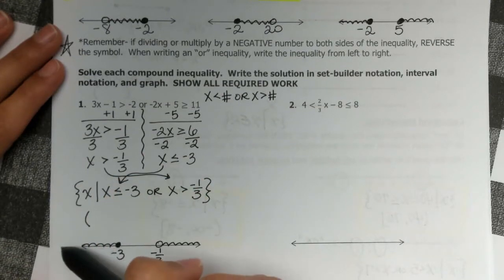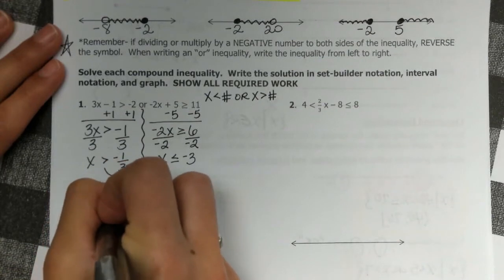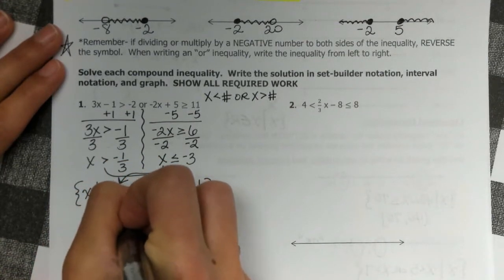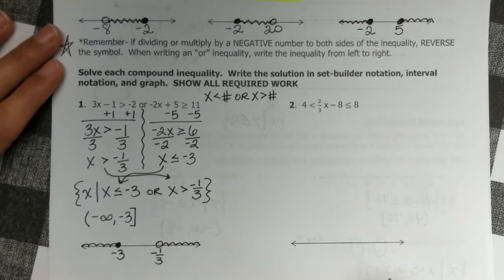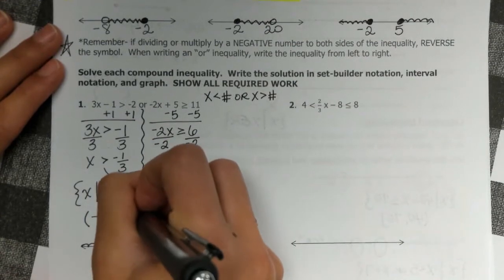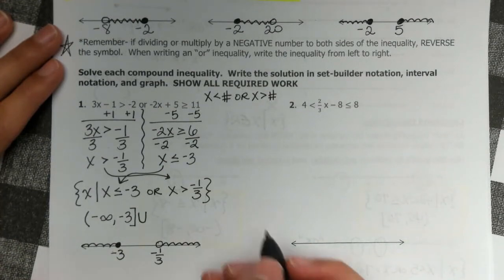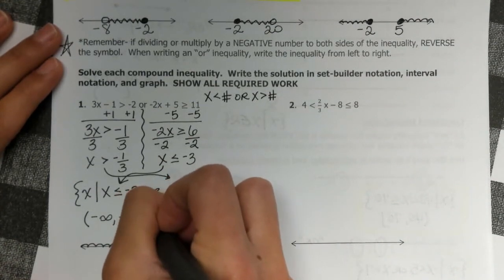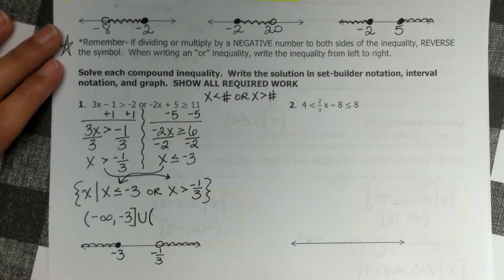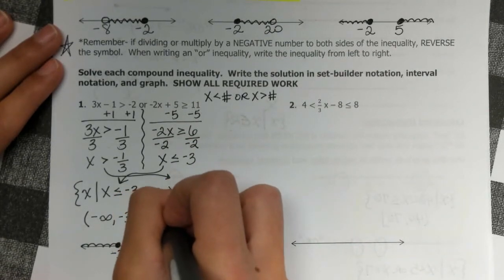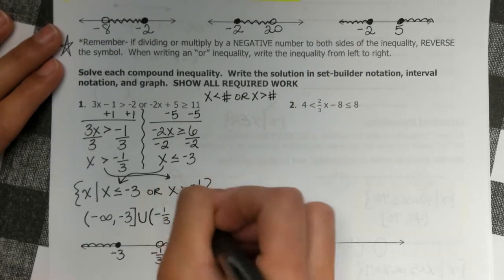It's shaded towards where? Negative infinity. And it stops at negative 3 with a bracket. And then parentheses, negative 1/3, and that goes to positive infinity.